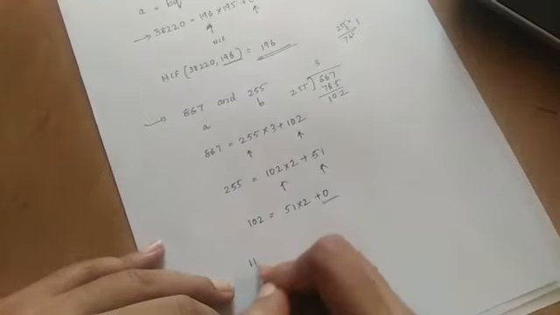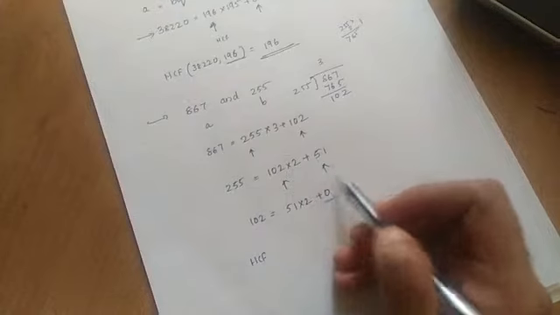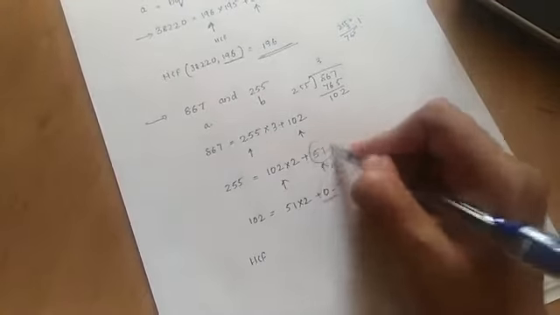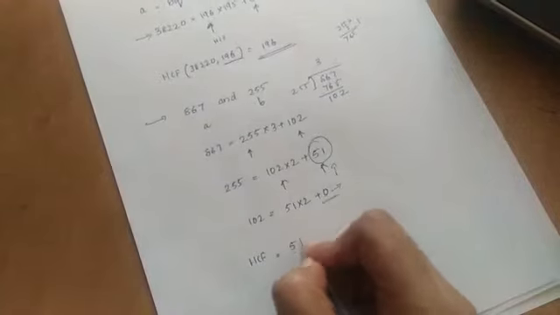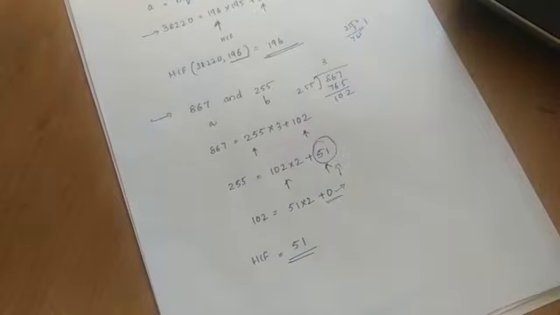Then what is the HCF of these two values? Here the remainder value is 0, so we have to go to the previous step. Here the remainder is 51, so the HCF is 51. The HCF of 867 and 255 is equal to 51.